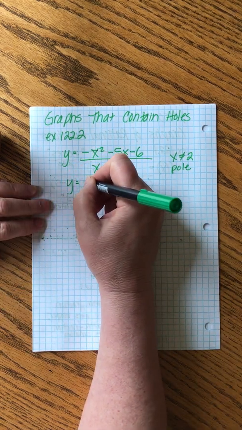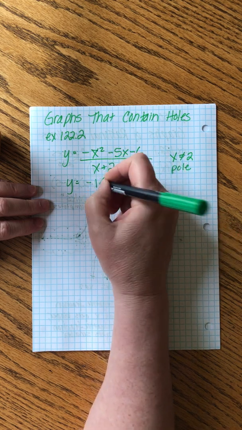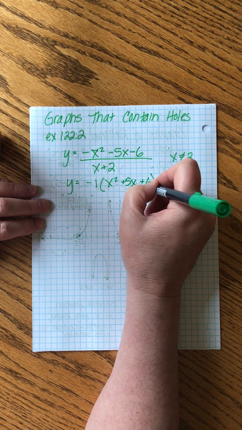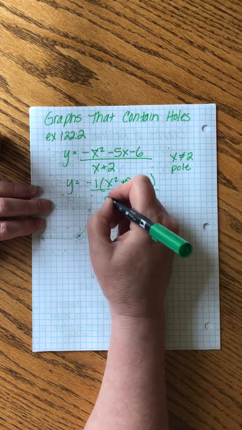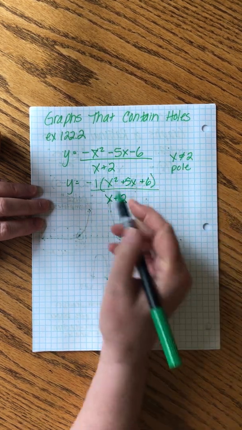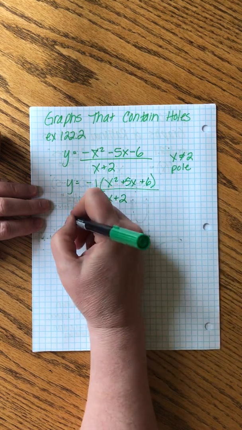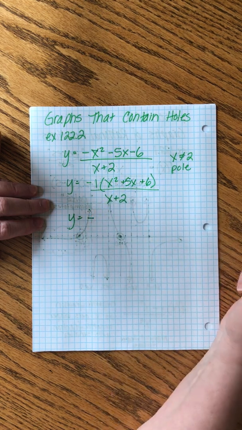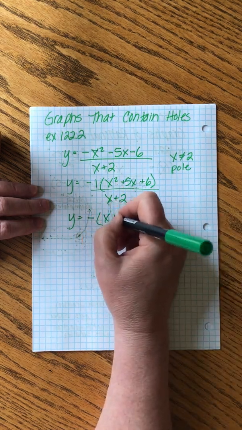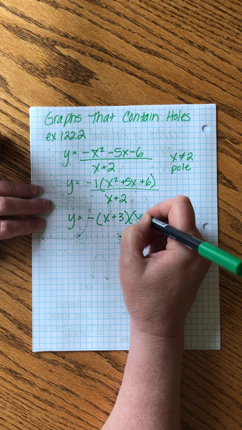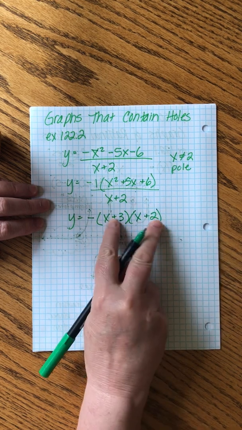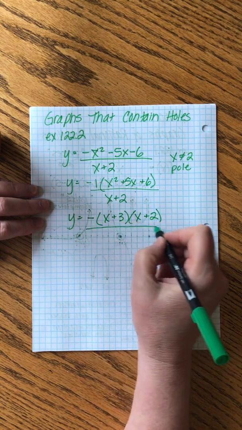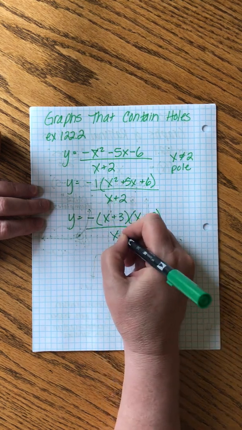What I'm going to do is pull out a -1, and that will give us x squared plus 5x plus 6, and that'll all be over x plus 2. And now I can factor this by inspection. I can write y equals, I'm going to drop the 1, I'm just going to put a minus sign here, and then it will be what? x plus 3 quantity times x plus 2, right? These two multiply to 6 and add to 5. And then we'll put it over our old friend here, x plus 2.